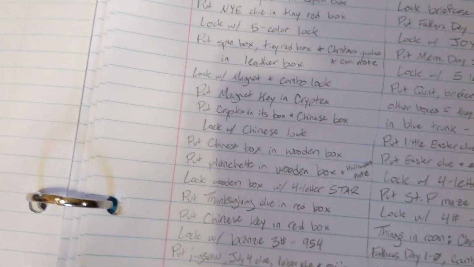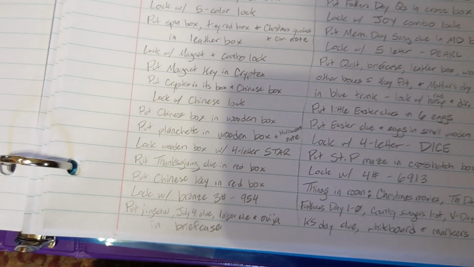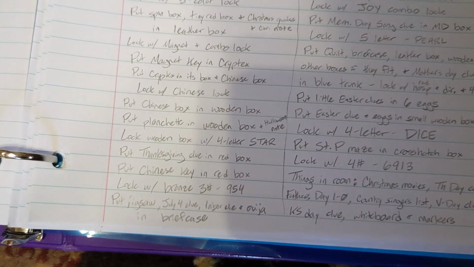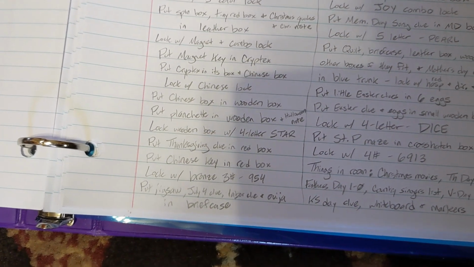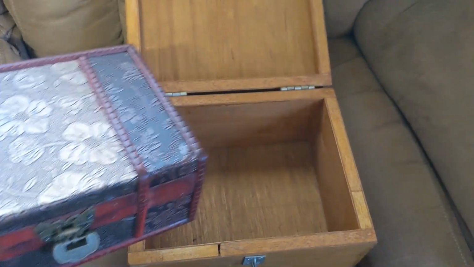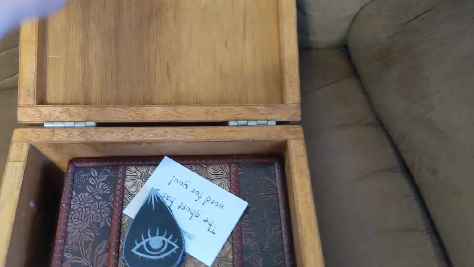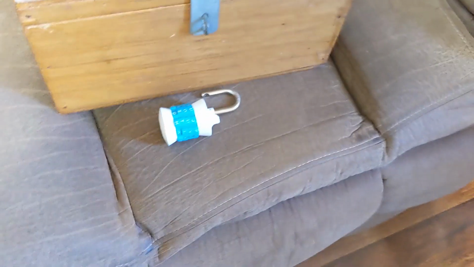Okay, so we did the Chinese box. Put the Chinese box in the wooden box, along with the planchette and the Halloween note. So, Chinese box, planchette, and Halloween note, but we're going to put this box in there first. This is my wooden box. Okay, I'm going to put these on top. They might roll around, but that's okay. Okay, I bet I'm locking it with that.